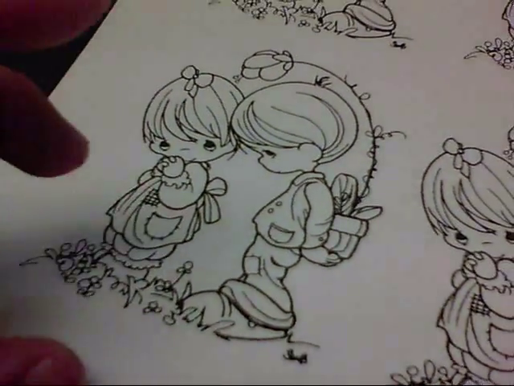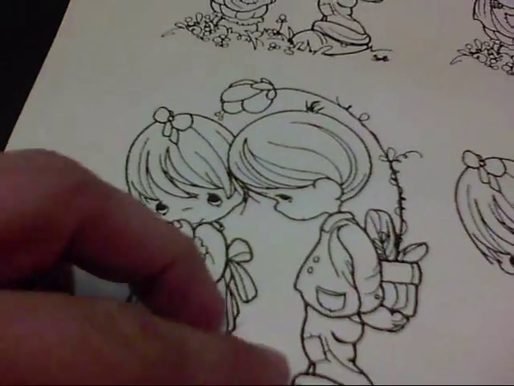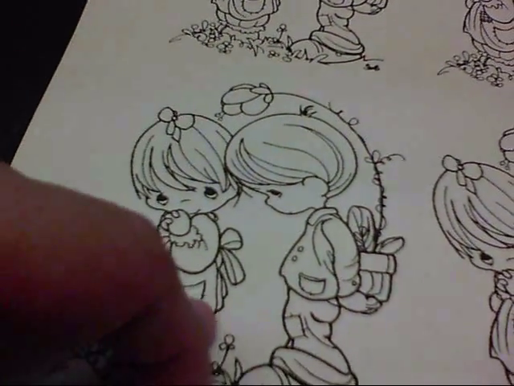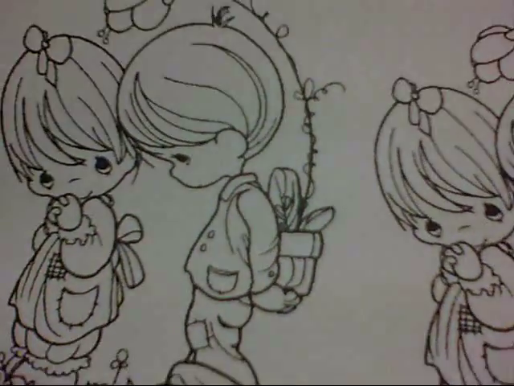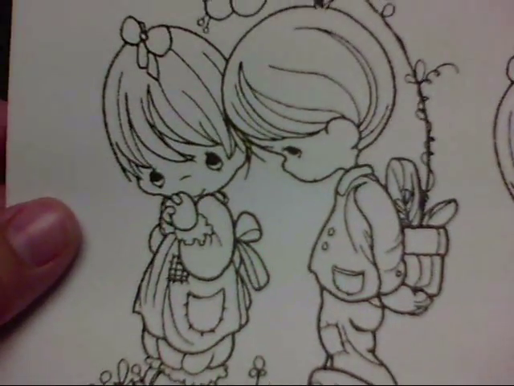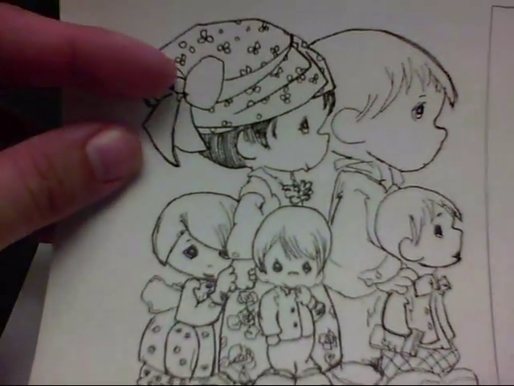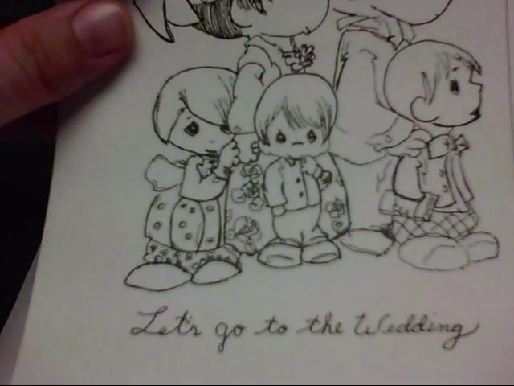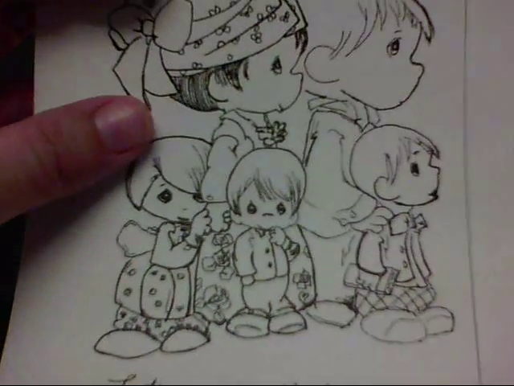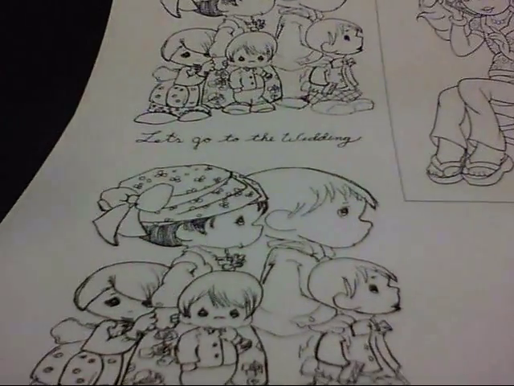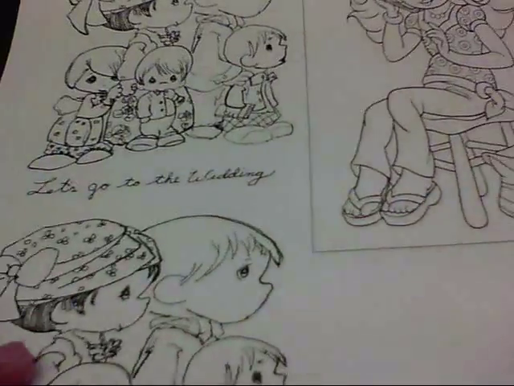So I thought this image was really cute, and I think it'll work well for a Valentine's card. I just printed 4 of the same image on the page. And then this one I kind of improvised a little bit. This says, "Let's go to the wedding." So I thought it was super cute. And I just got 2 of those because it was cute.